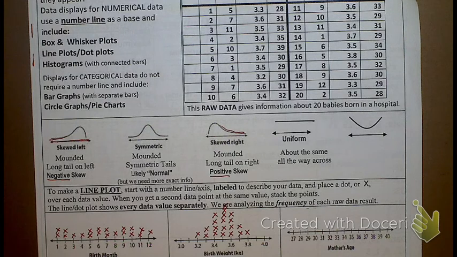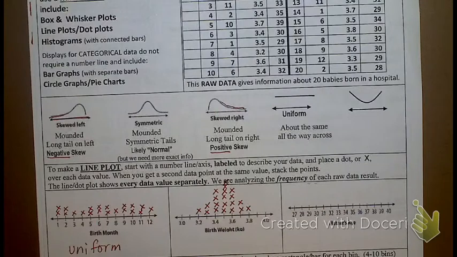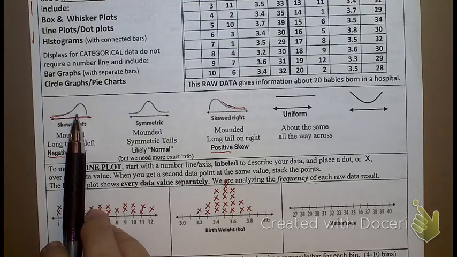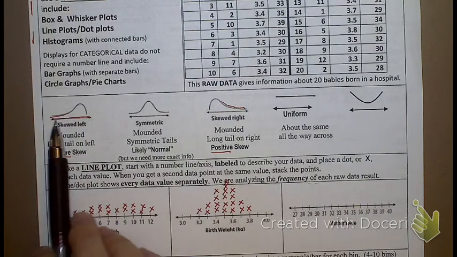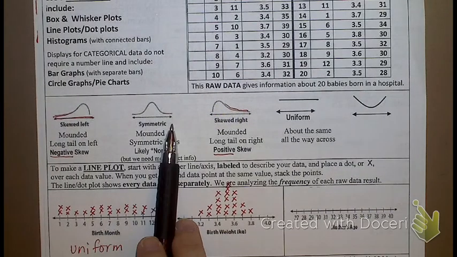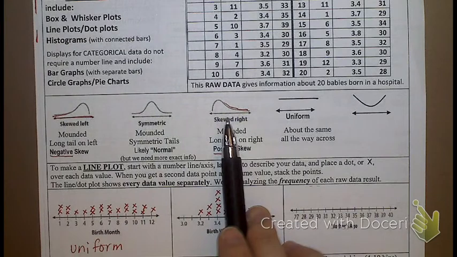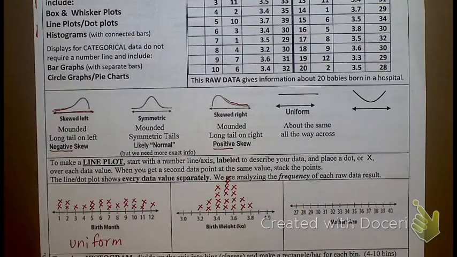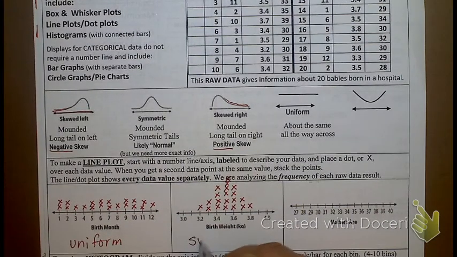What do you notice about this one? It's not evenly distributed, is it? There is definitely a peak in the middle, isn't there? Does this peak seem to be over on this side, making a tail on the left, a skew left? Does it seem to be right in the middle with tails on both sides that seem even? Or does it seem skewed to the right? I would say this is symmetric.